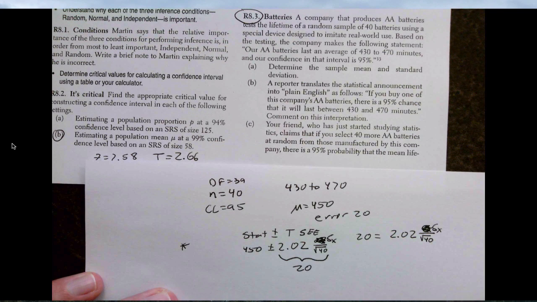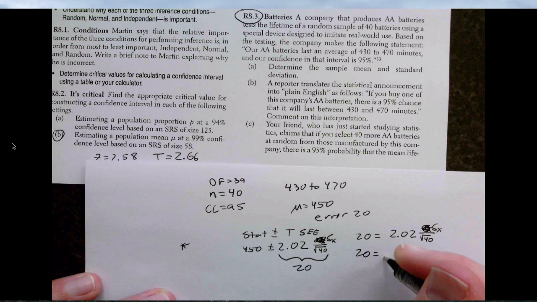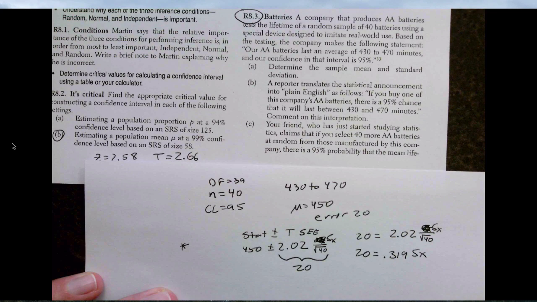Divided by the square root of 40, and that will give us 0.319. So I have 20 equals 0.319 S of x. I'm just going to divide 20 by that answer, and I end up at 62.6.